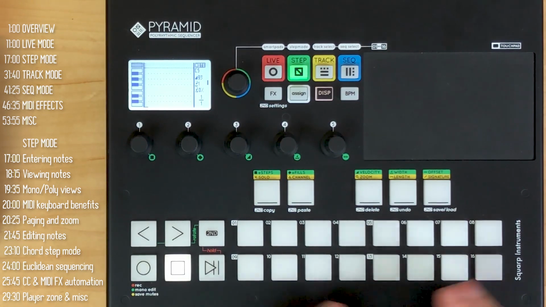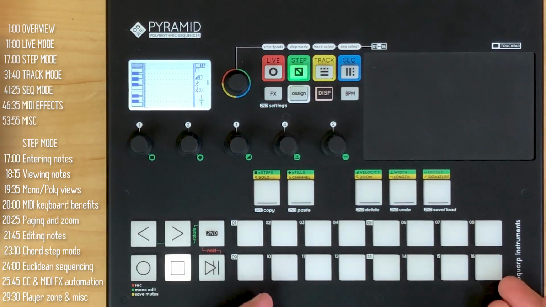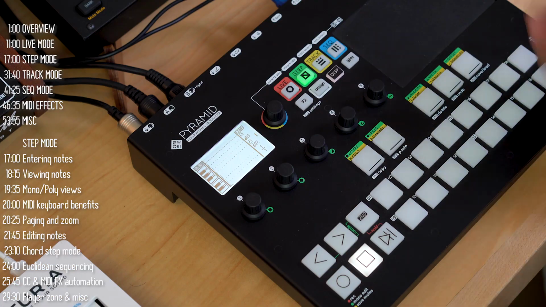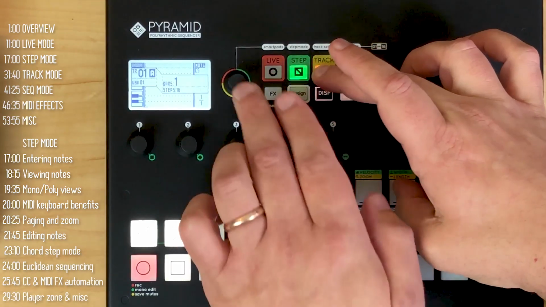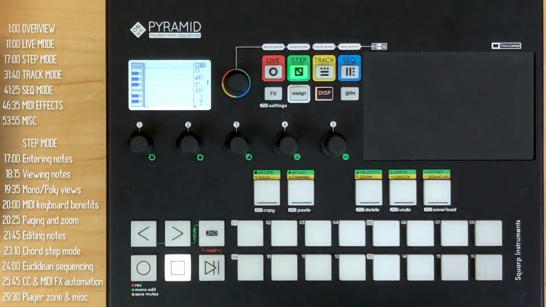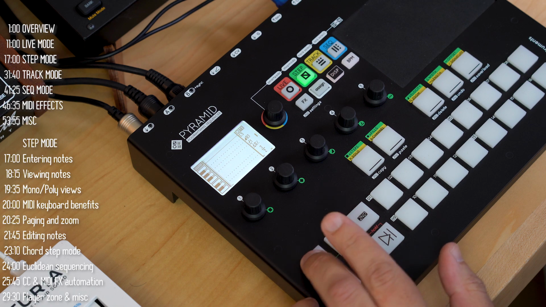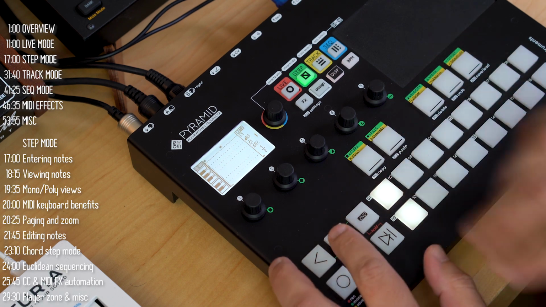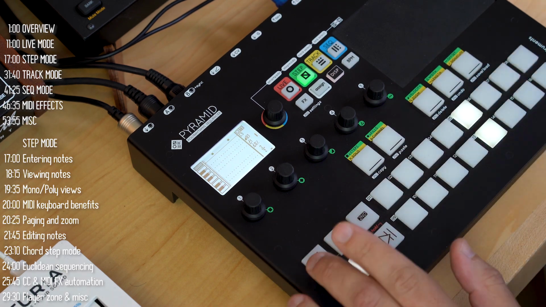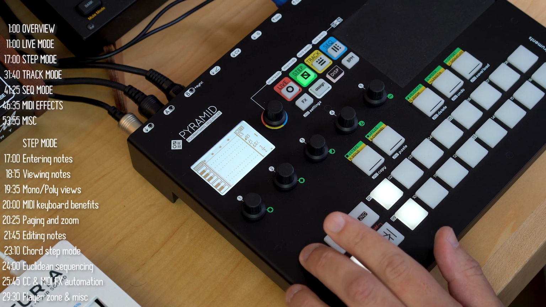Okay, so that's really nice for 16 steps, but what if you have more than 16 steps in your pattern? Well, the first thing we need to do is make the track longer, and we do that like this. And then you simply move between the pages using the arrow keys. So this is page 1, and this is page 2, and I can move back and forth like this.